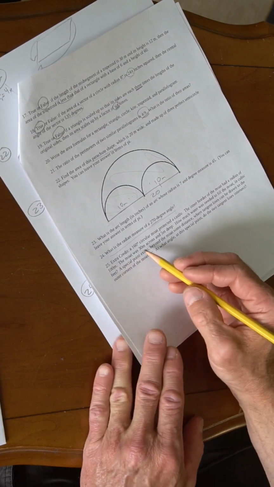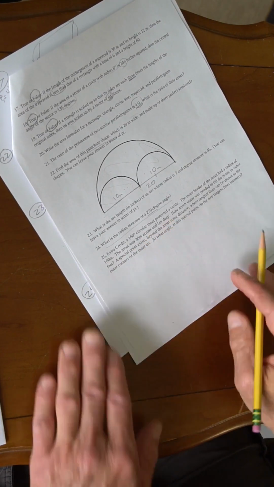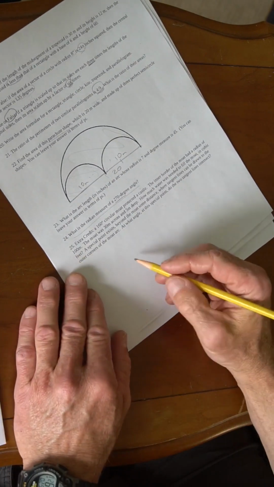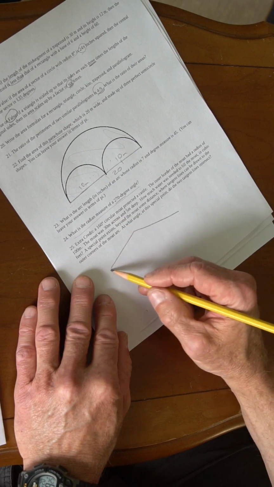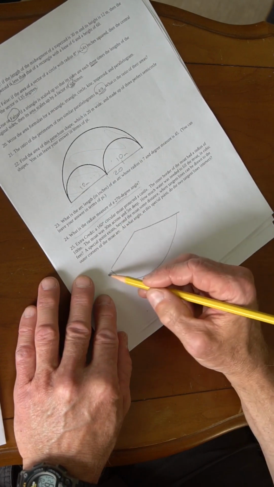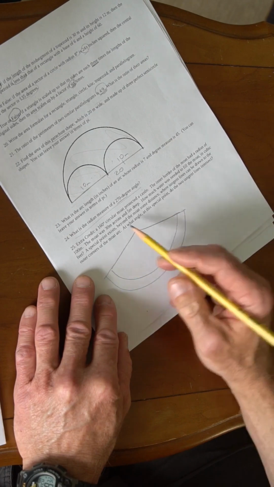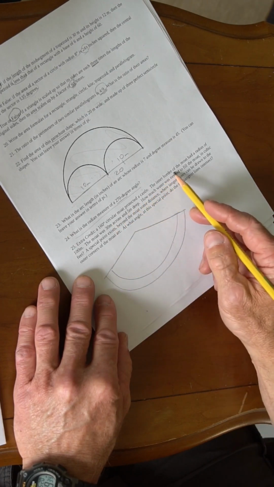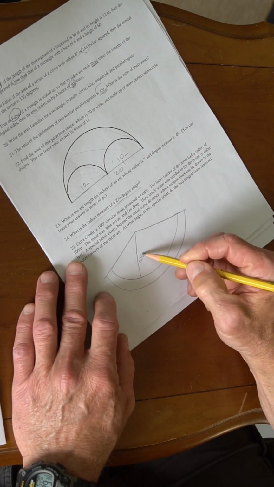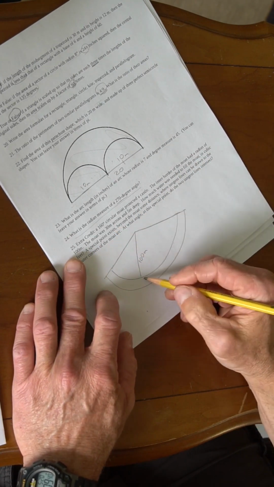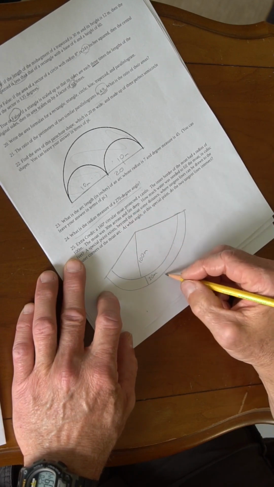Number 25, extra credit. A 160-degree circular moat protected a castle. 160 is just less than 180 degrees, and this is a moat. All right. The inner border of the moat had a radius of 100 meters. The moat was 30 meters across, and it was 5 meters deep.